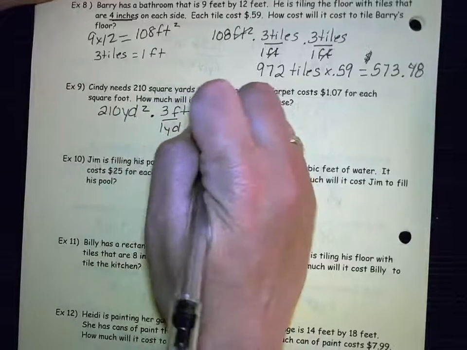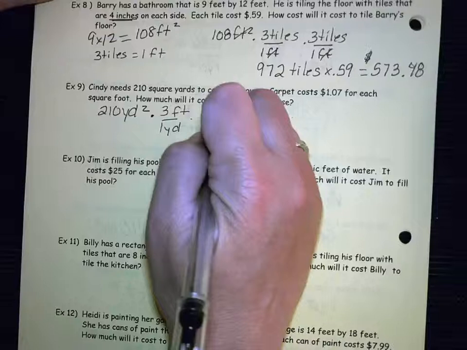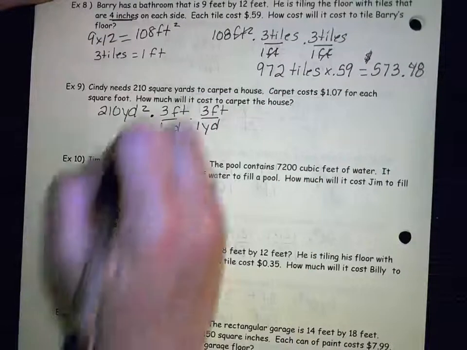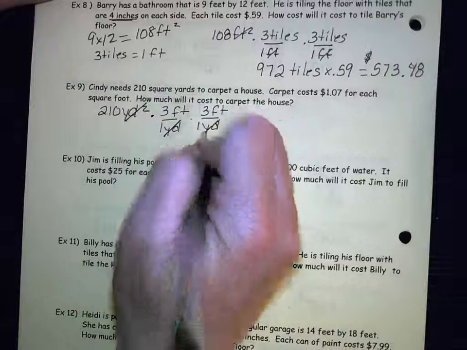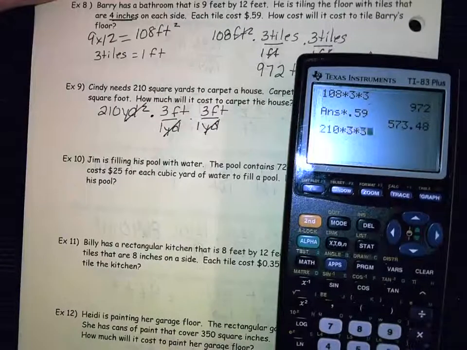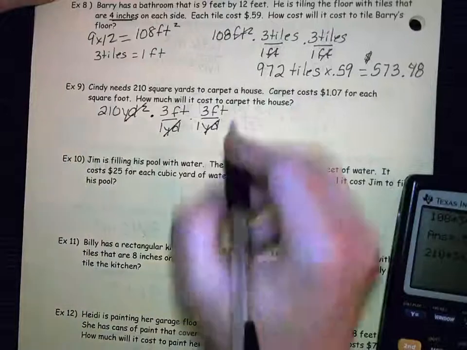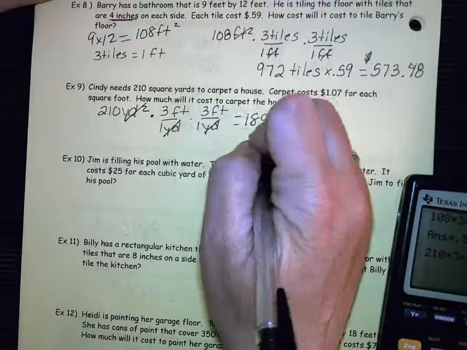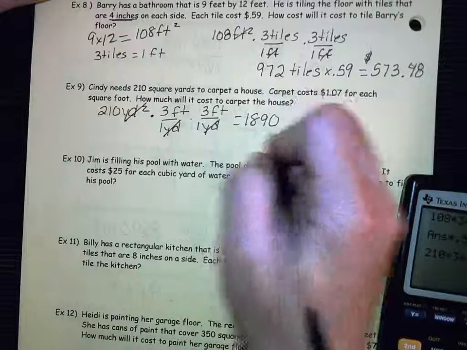And we need to do that twice, because we want square feet. Yards will cancel, and we have 210 times 3 times 3, so that ends up being 1,890 square feet.